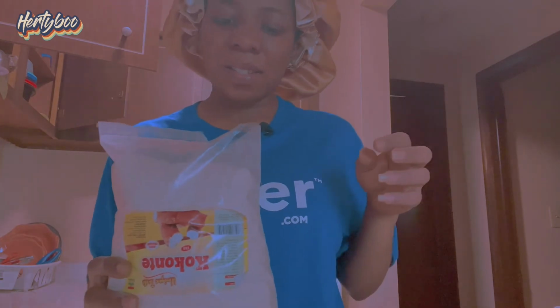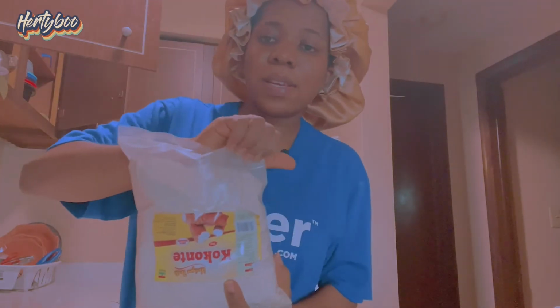How did I cut this thing? Who does that? Yeah, but you can see it's just konkonte.